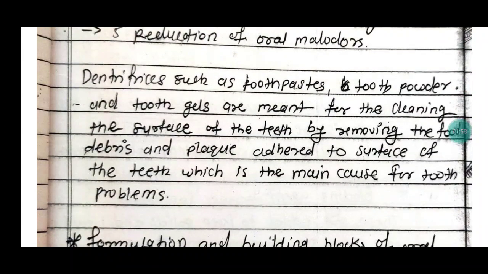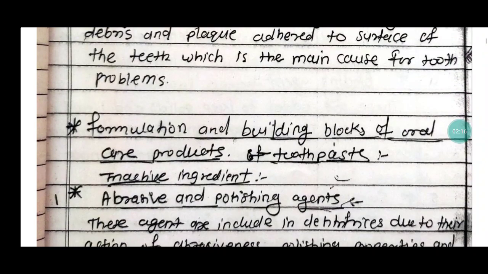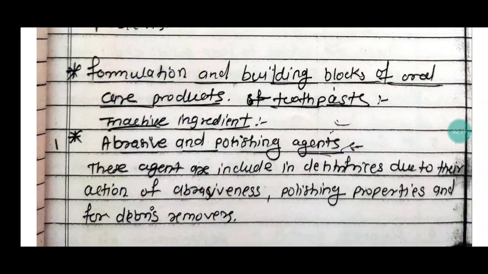The dentifrices such as toothpaste, tooth powder and tooth gels are meant for cleaning the surface of the teeth by removing the food debris and plaque adhering to the surface of the teeth, which is the main cause of tooth problems. In the formulation and building blocks for oral care products like toothpaste, there are active ingredients and inactive ingredients.